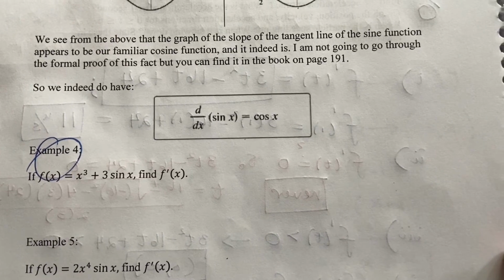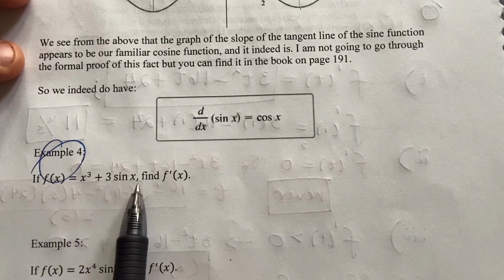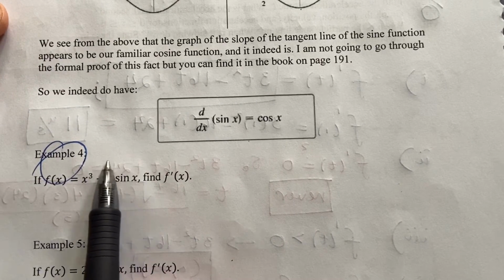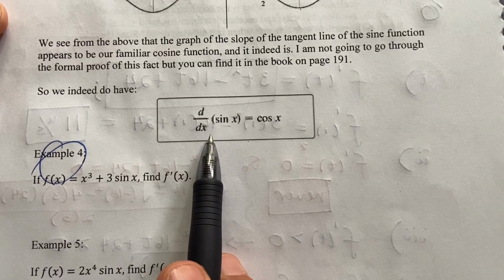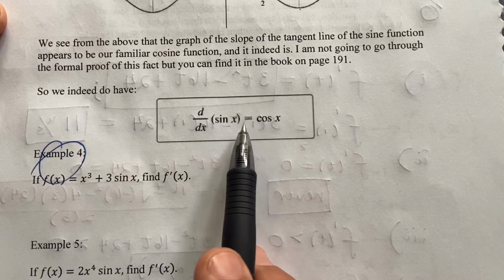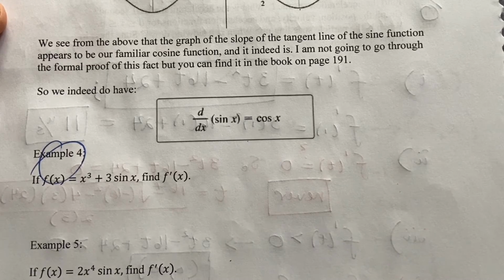So let's see. Now knowing that, if I want to take a derivative of a function involving a trigonometric function, if it involves sine, I'm good to go. We'll need to talk about the derivatives of other ones, like what about the derivative of cosine or the derivative of a tangent or anything else.